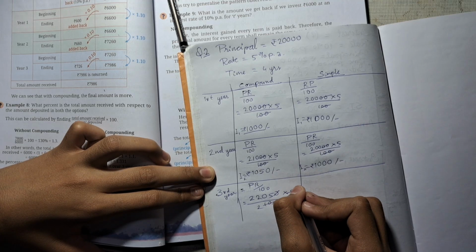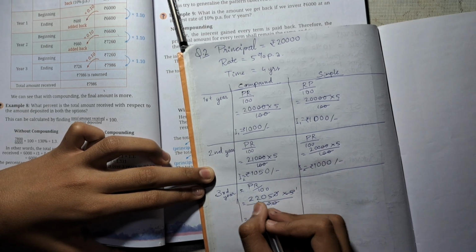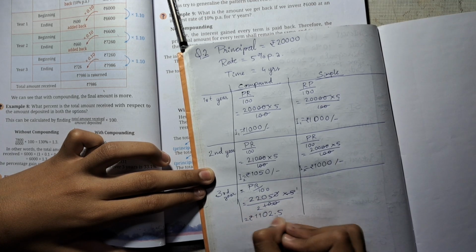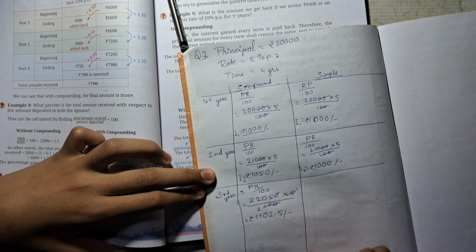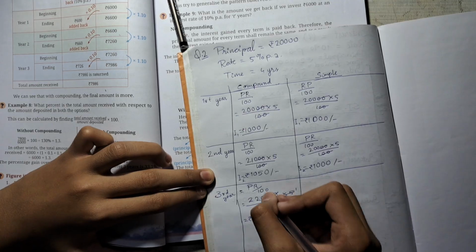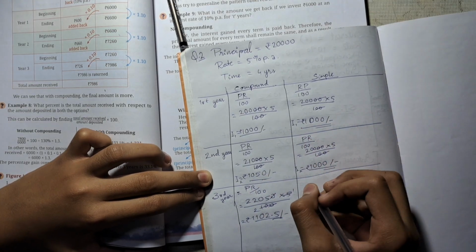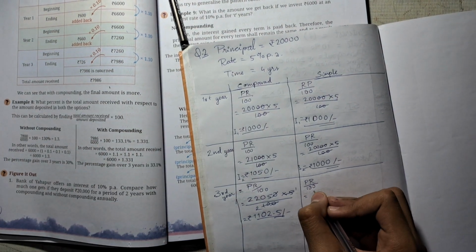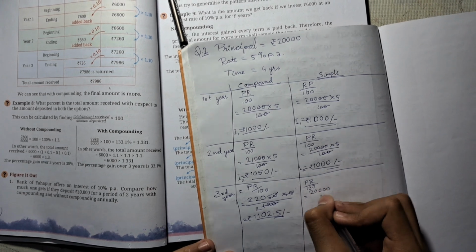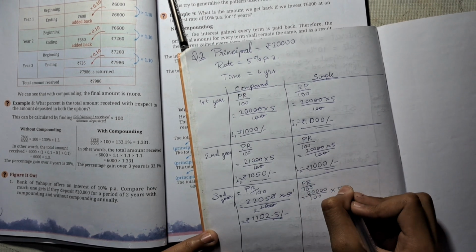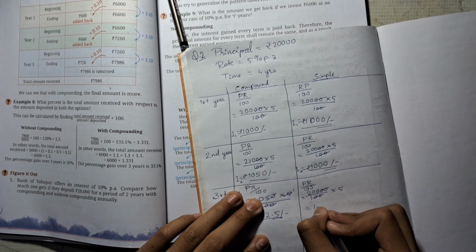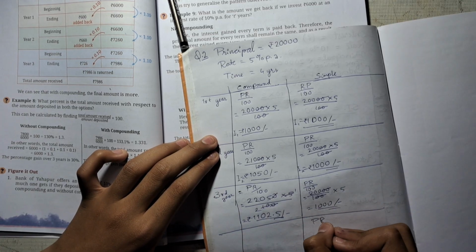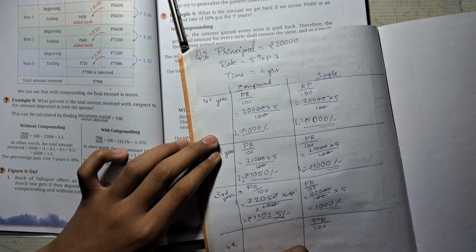This would result in 2205 divided by 2, which is 1102.5 rupees. So this would be our third year's amount for this. This would always remain 1,000. This is the 4th year.